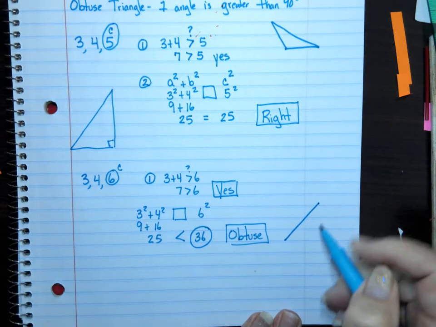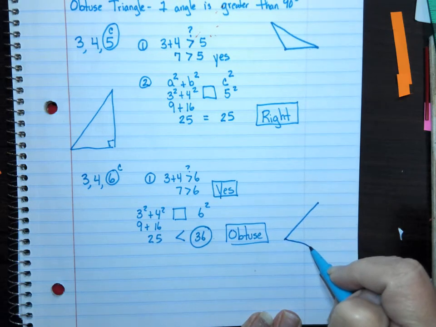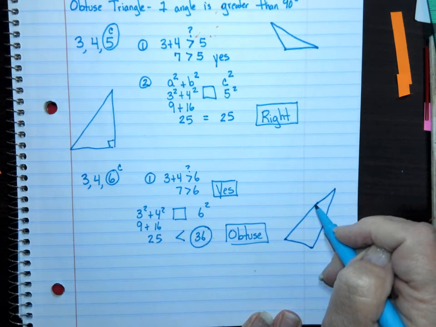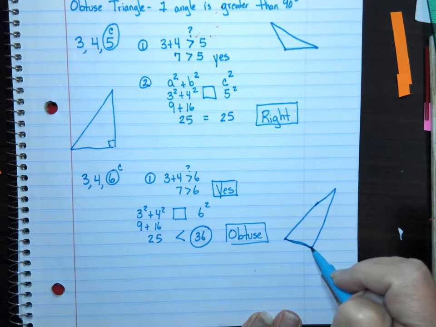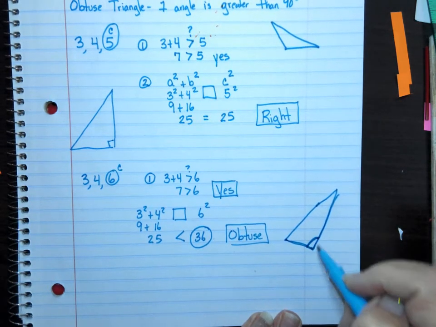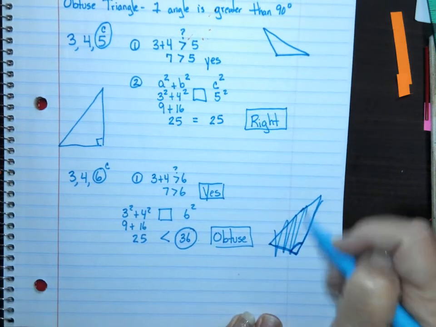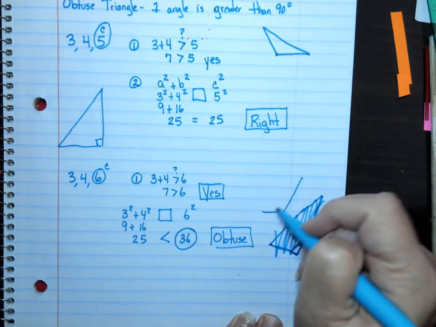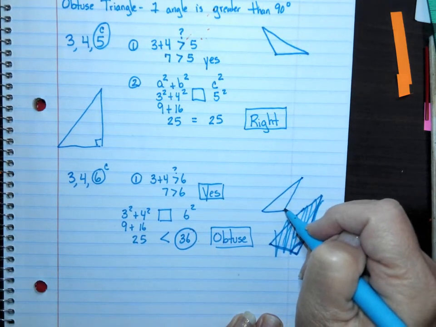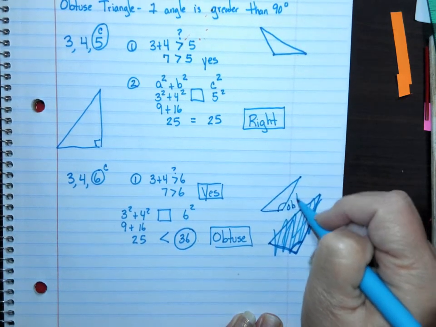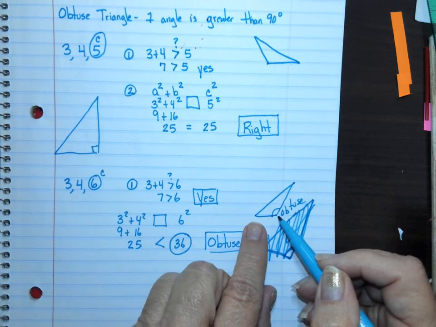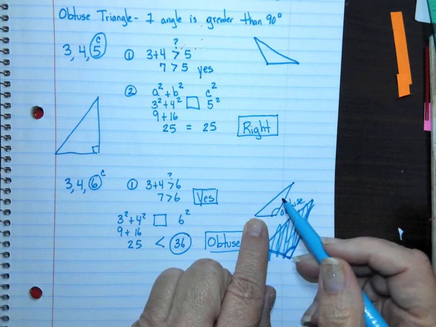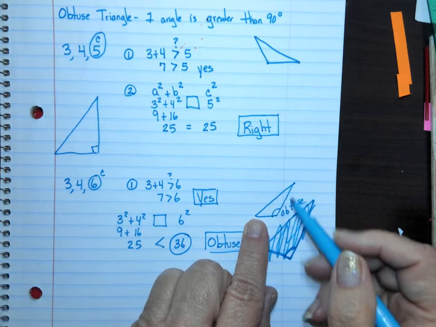Because if this is 6, then my 3 and then my 4 is going to need to open bigger if this got bigger up to 6. It's not a very good drawing. So this is going to be more than 90 degrees. I don't like that picture. It'll be more like this. See, if it was only 5, this would go straight up and down and make a right angle. But since it's 6, it needs to open wider, and it's going to be obtuse.